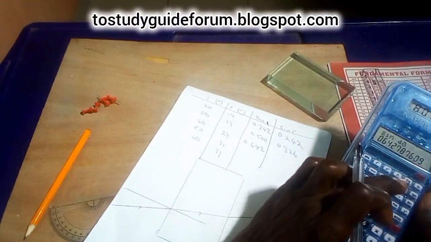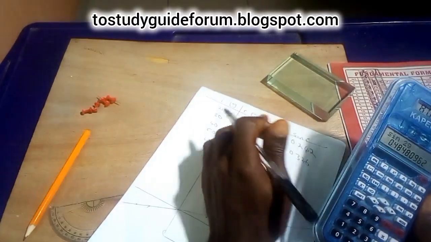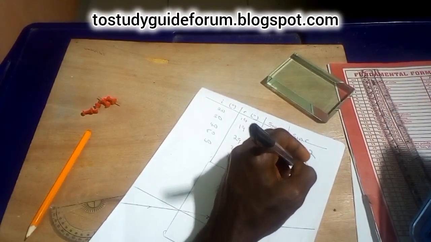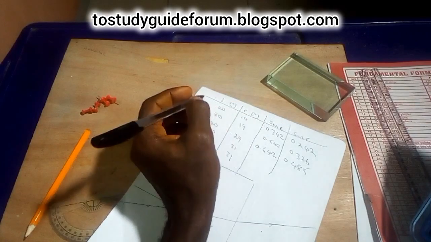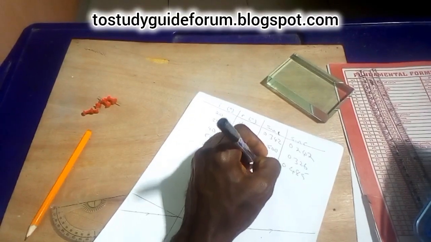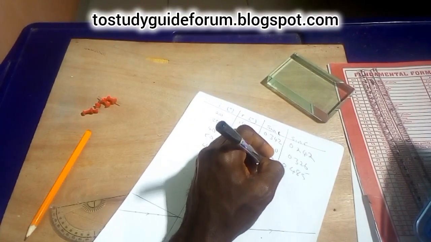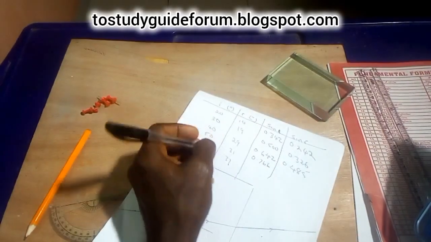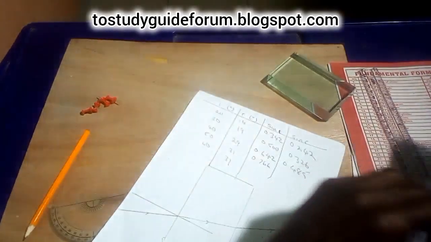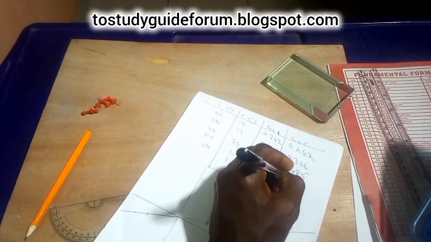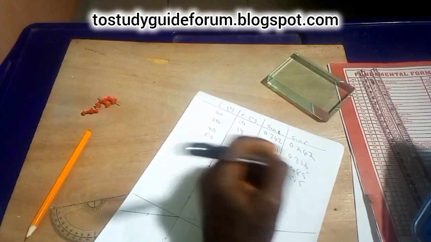Sine 29 will give us 0.485. Sine 50 will give us 0.766. Sine 31 will give us 0.515.